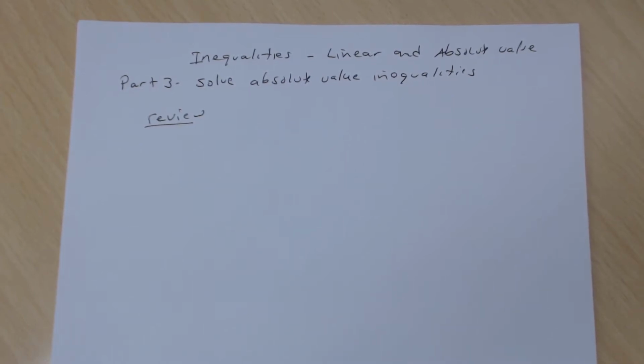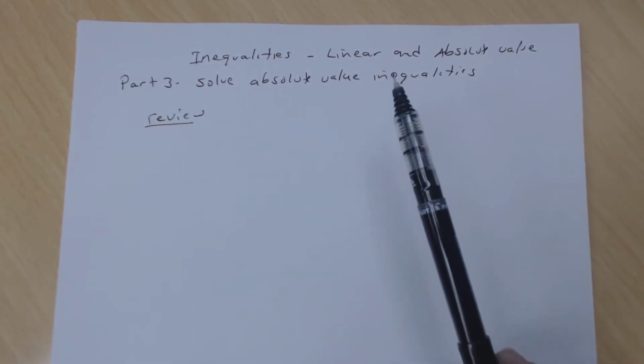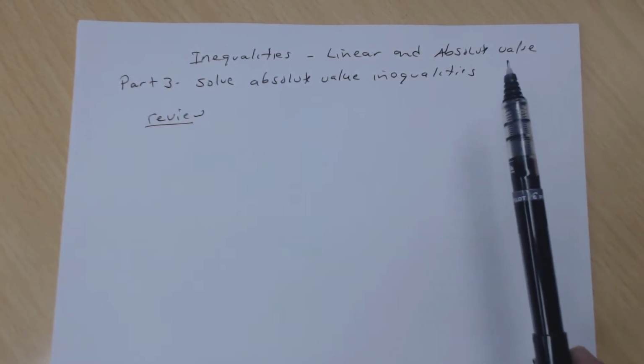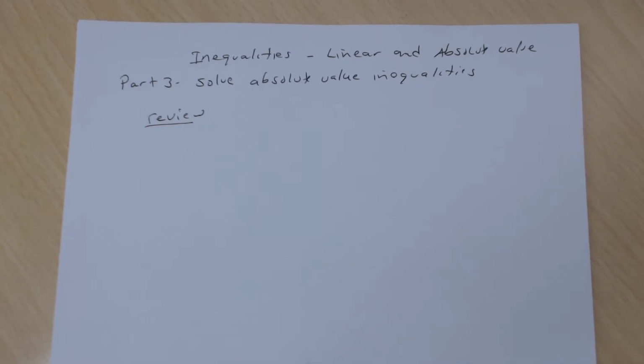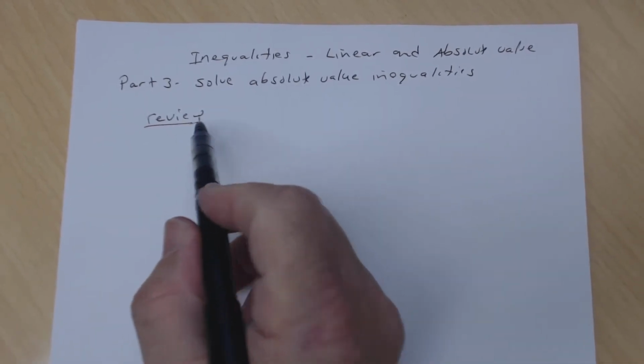Okay, so part three of inequalities, linear and absolute value. We're going to look at the absolute value inequalities. And so we're going to solve absolute value inequalities in part three. Let's kind of review a couple of things.